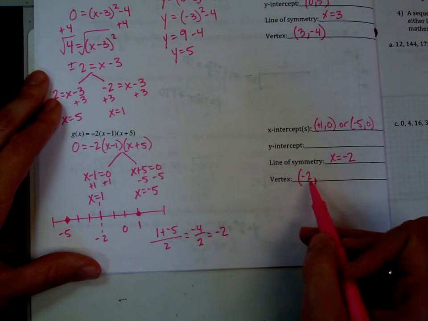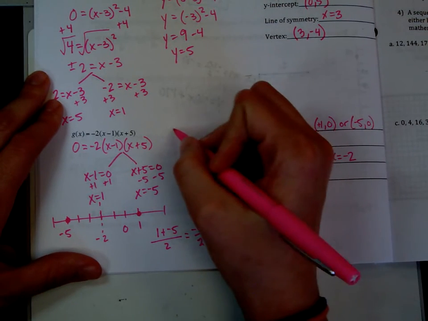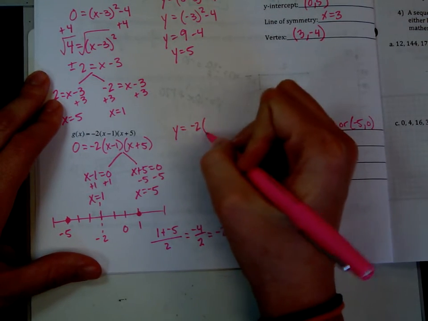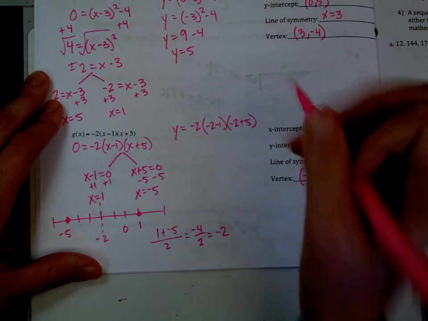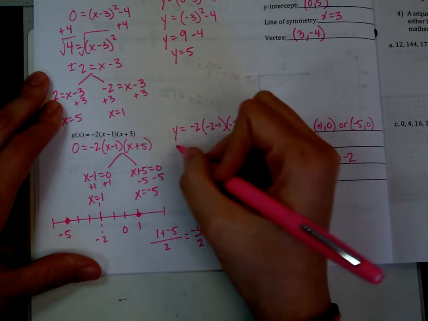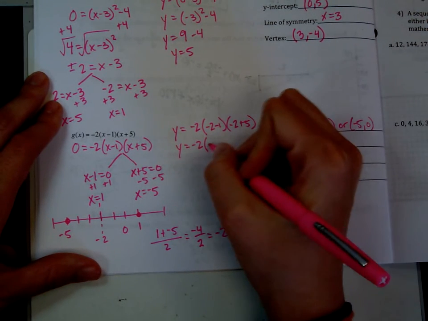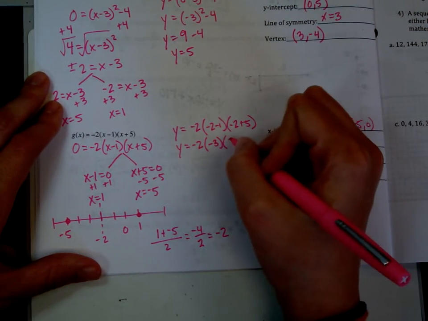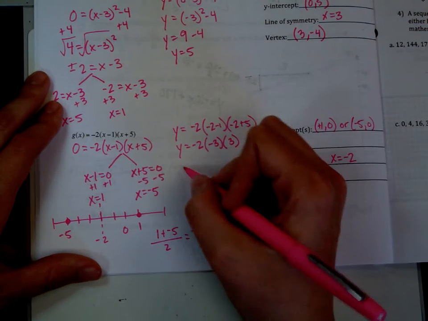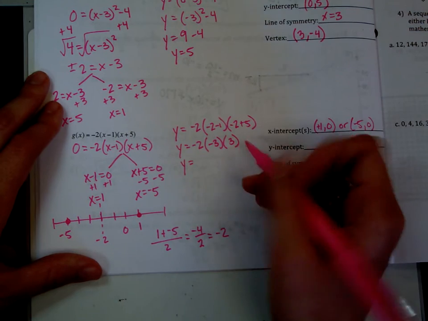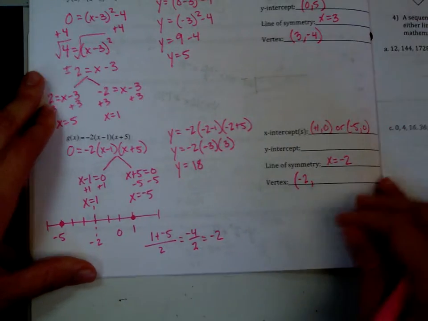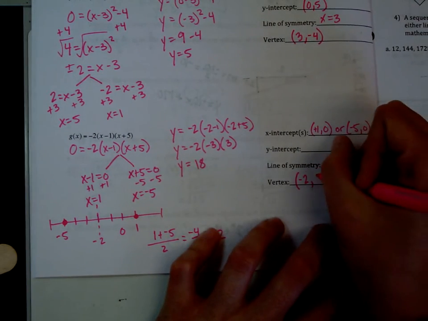So we can plug in -2 for x, and so we get y equals -2 times (-2 minus 1) times (-2 plus 5). So we get y equals -2 times -3 times 3. That's 6 times 3, which is 18. So our vertex is at (-2, 18).